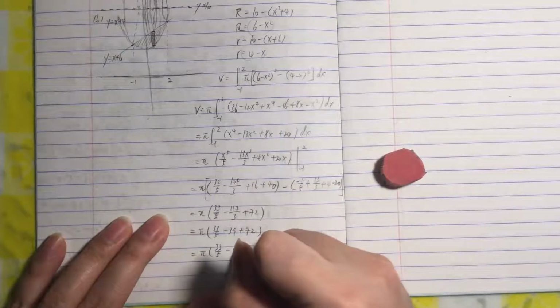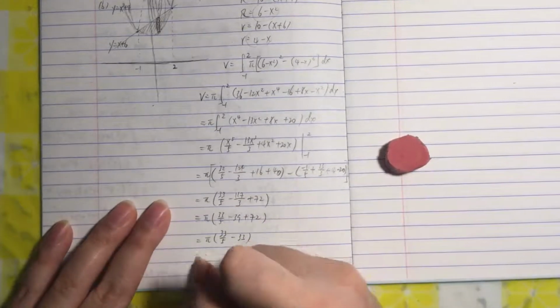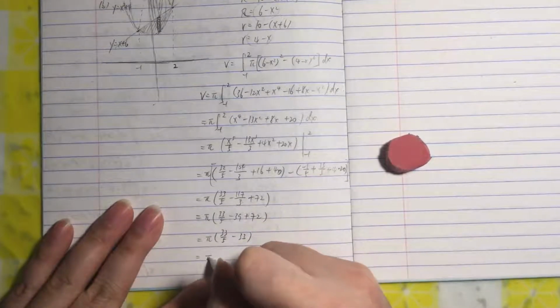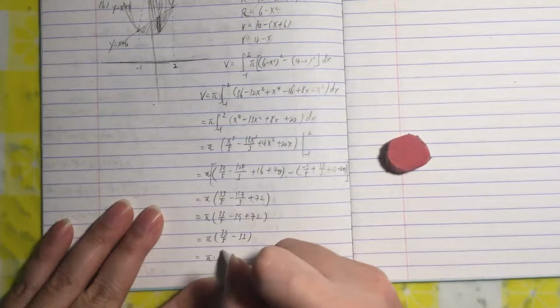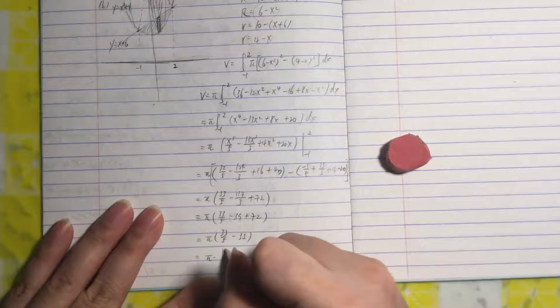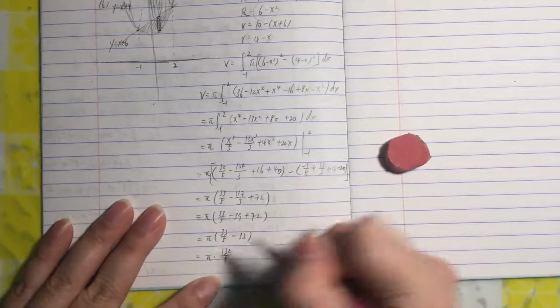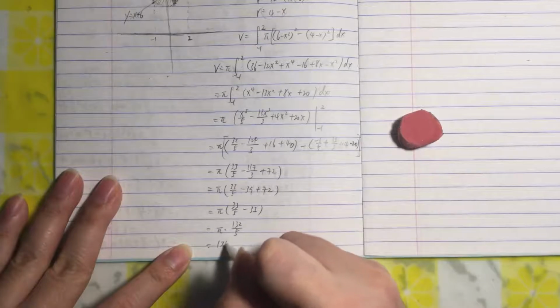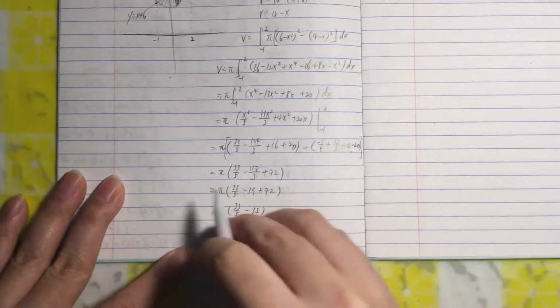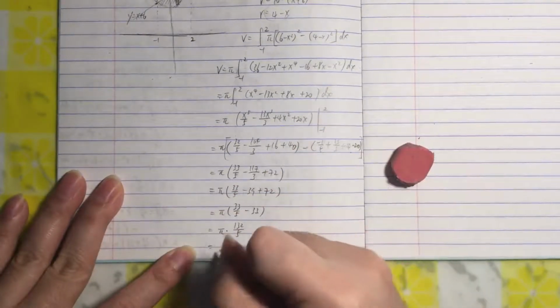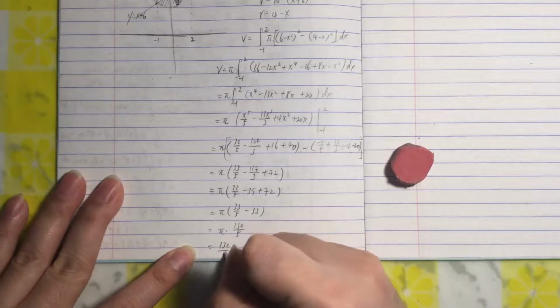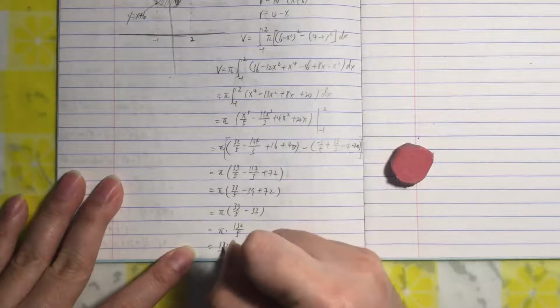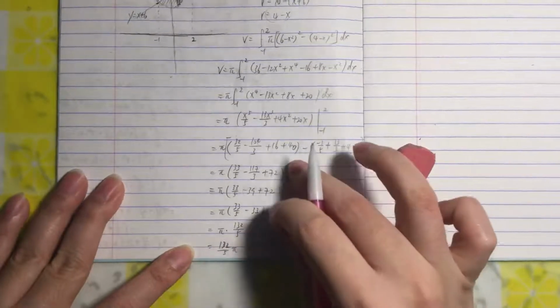33 over 5 plus 33 is 132 over 5, which is 132 over 5 pi. That's the volume of this solid.